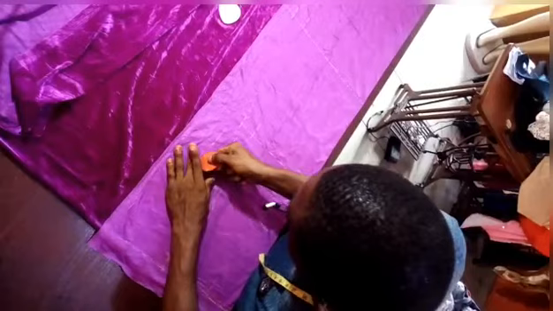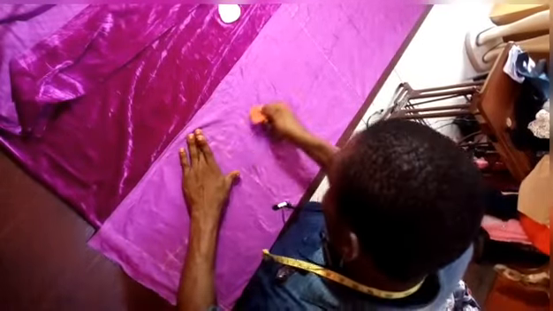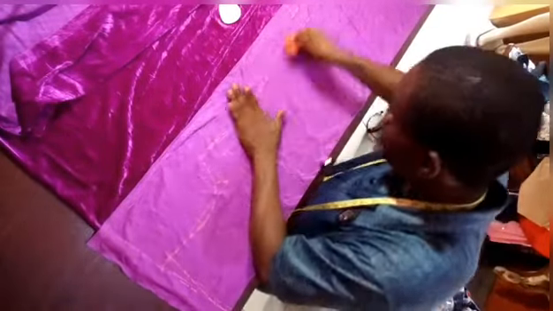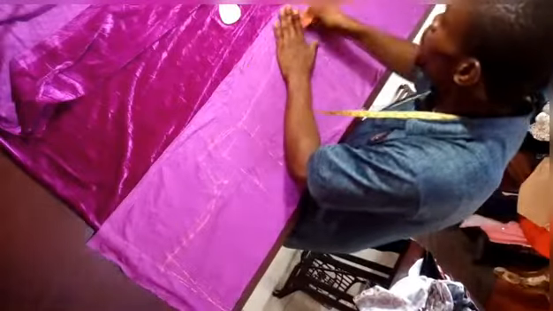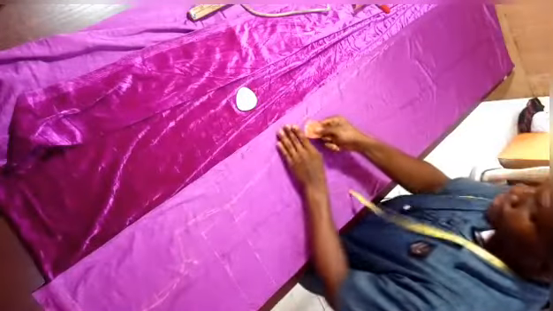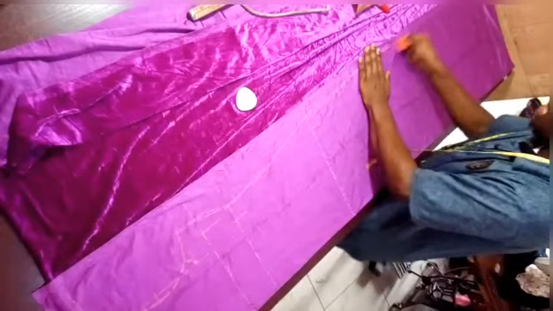What do we do next? We now have to connect it down to the full gown length. Now see how you connect it. From here, are you seeing it? Connect, then down to the hip, then you go down like this. Okay, so you go down like this.